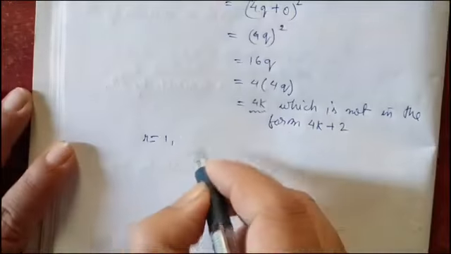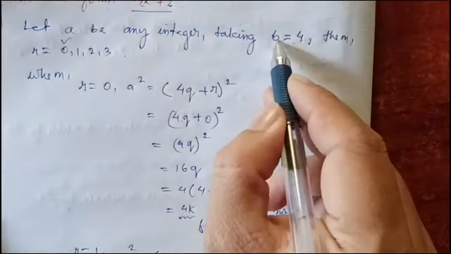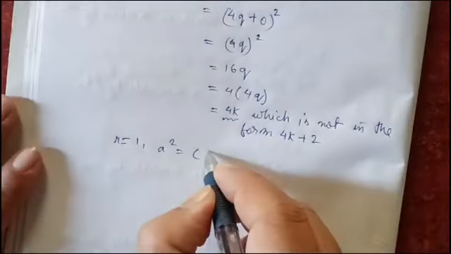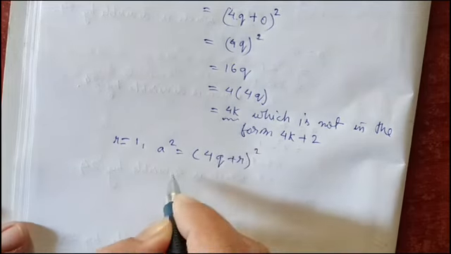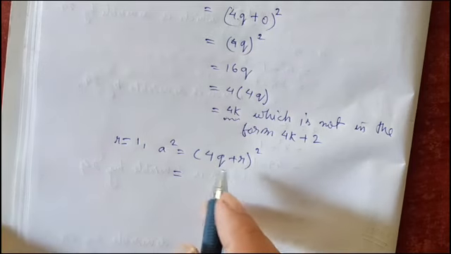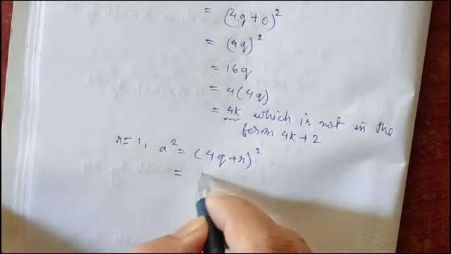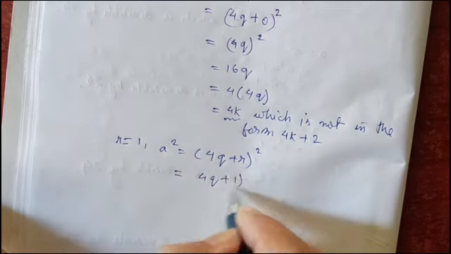So when r equals 1, the question says take the square. Don't forget this one. So a square. Then our number b is 4, so we take 4q plus r. Here our r value is 1.